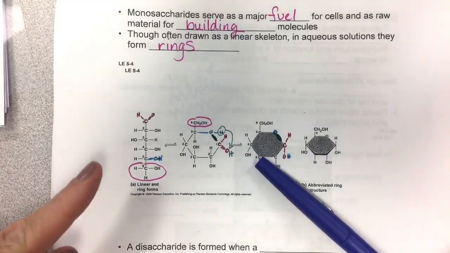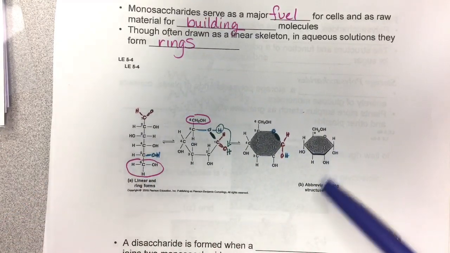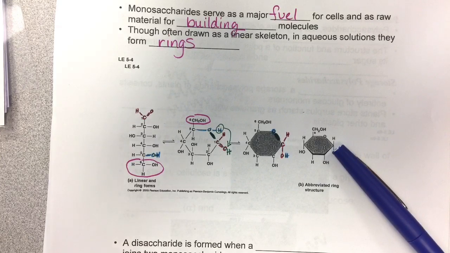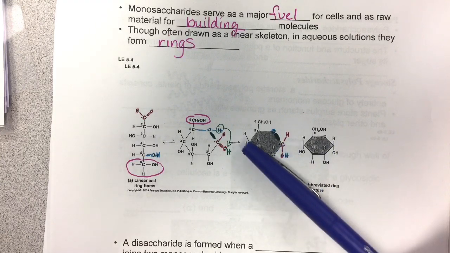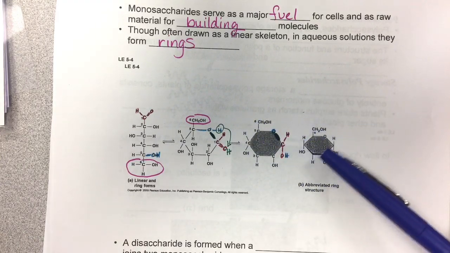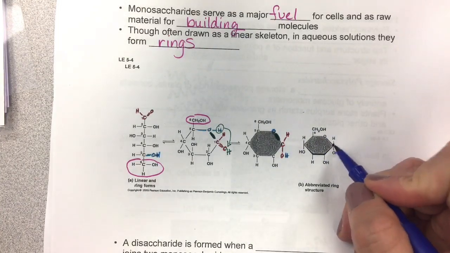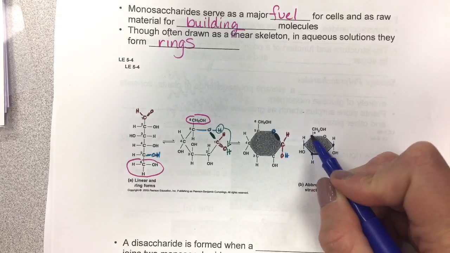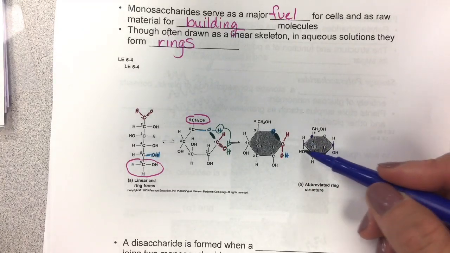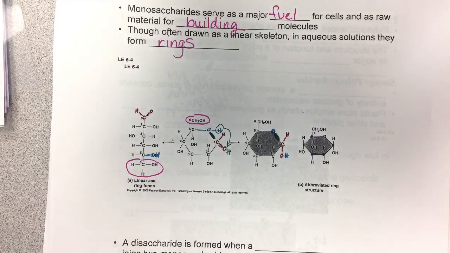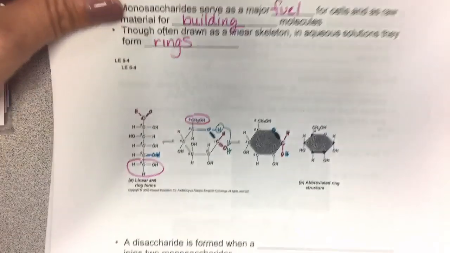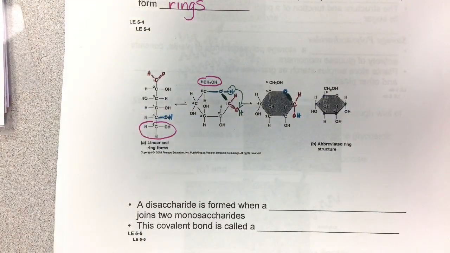One other point I want to make is they abbreviate that ring structure. From now on in our textbooks, oftentimes they won't have the carbons in there. They'll just have the points. You are supposed to know that each of the points represents a carbon atom without them having it in there. They have them numbered here just like that one. So that's the abbreviated ring structure, and that's what we're going to see from now on. That is your monosaccharide for fuel and energy and used to build larger carbohydrates.